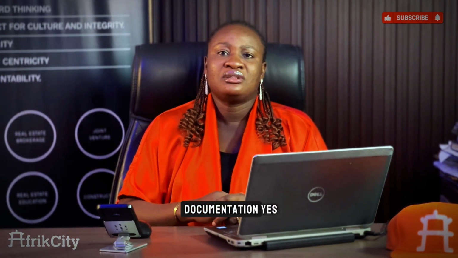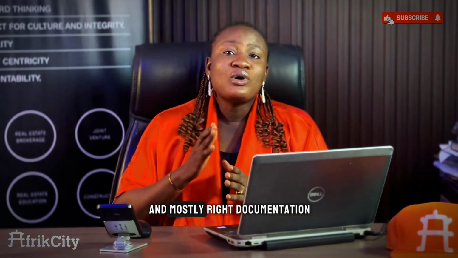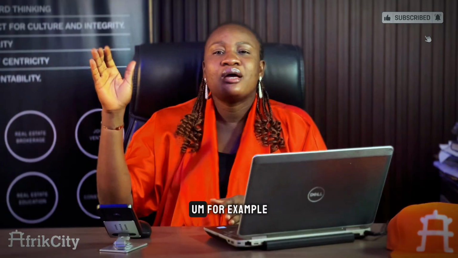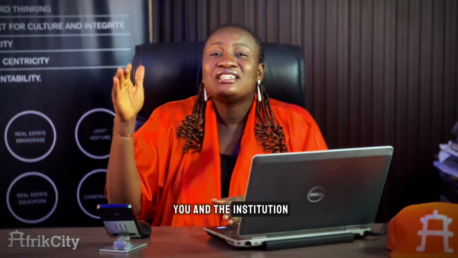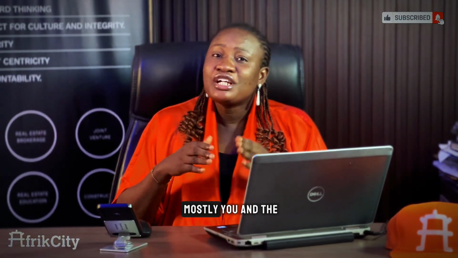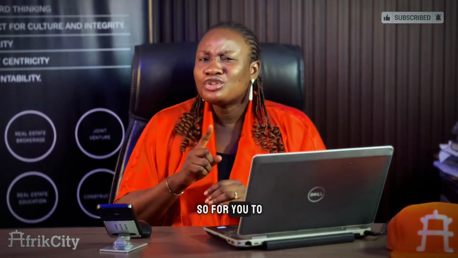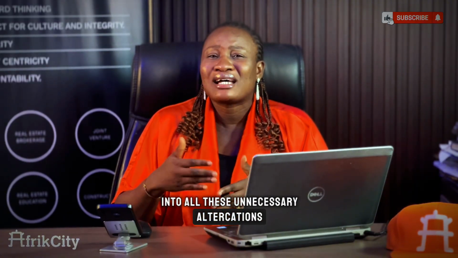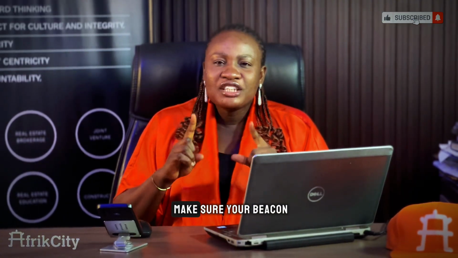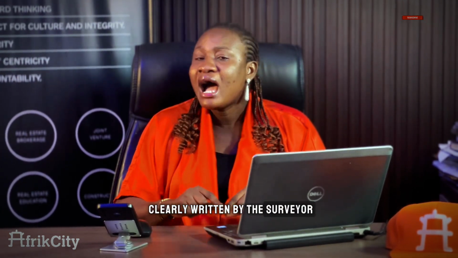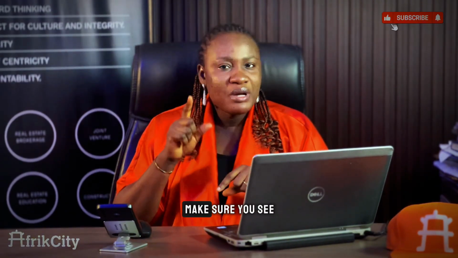People will say it's documentation. Yes, if you don't have the right documentation, and mostly the right documentation is either with you and the government, or with you and, for example, Enugu State Housing, you and the institution in charge, those are the people that have issues with documentation. But when it comes to living, boundary is mostly you and the next person that has the land. So for you not to have this kind of disputes and not to enter into all these unnecessary altercations with the next buyer, make sure your beacon and their coordinates are clearly written by the surveyor and that you see them on ground. Make sure you see them on ground.